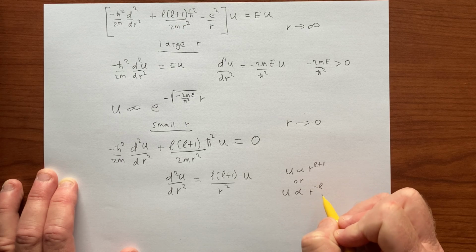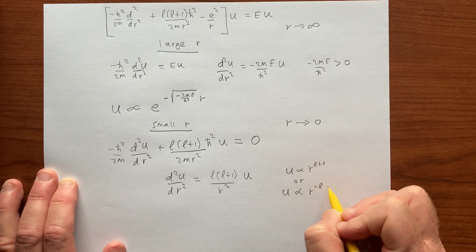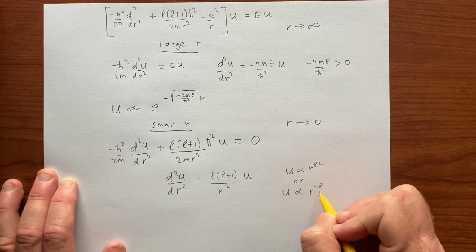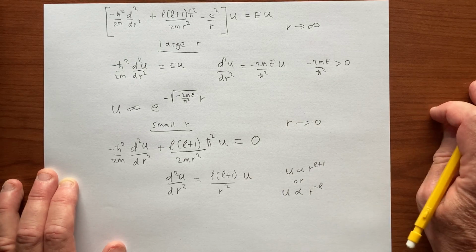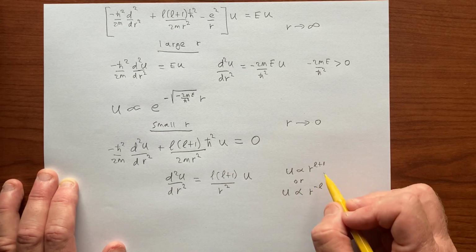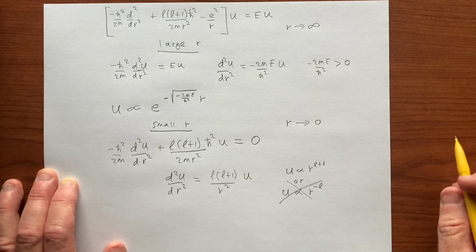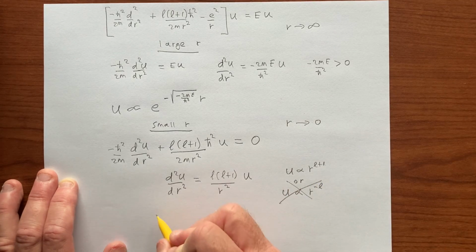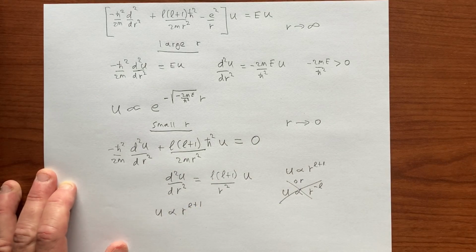But if L is not equal to 0, then this looks like 1 over R to the L, and for R goes to 0, this goes to infinity. So we ignore this possibility, and we can say that u is proportional to R to the L plus 1.